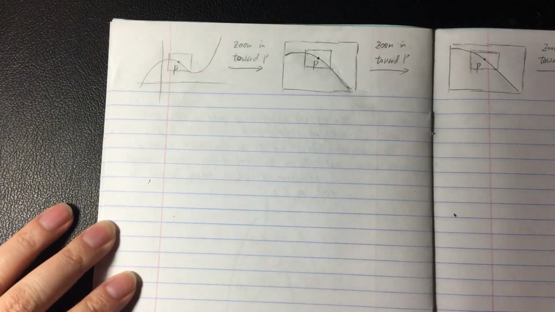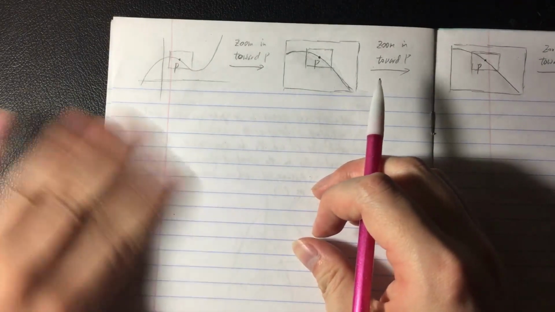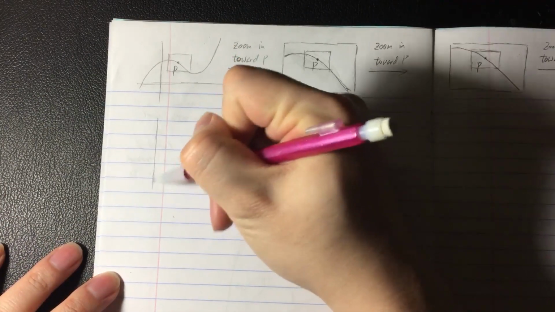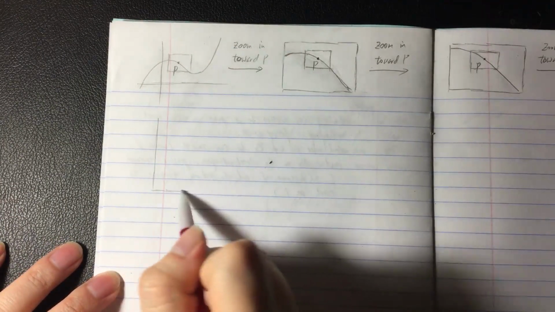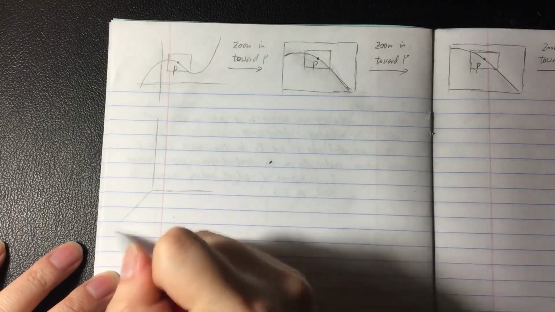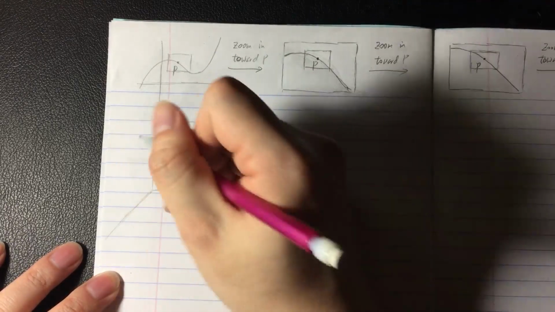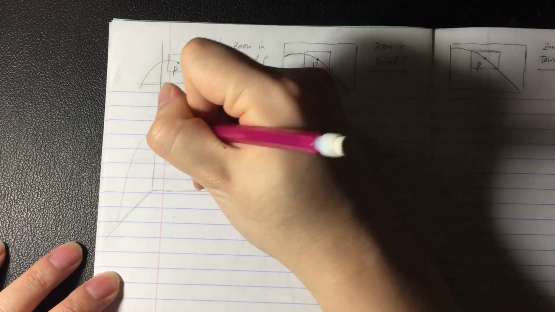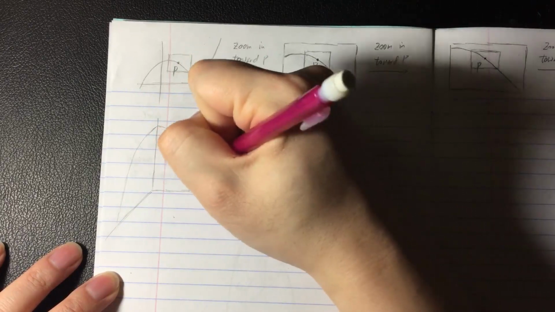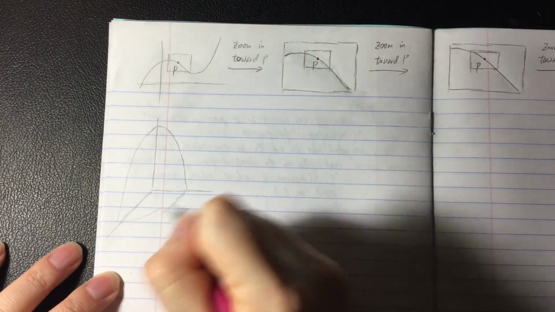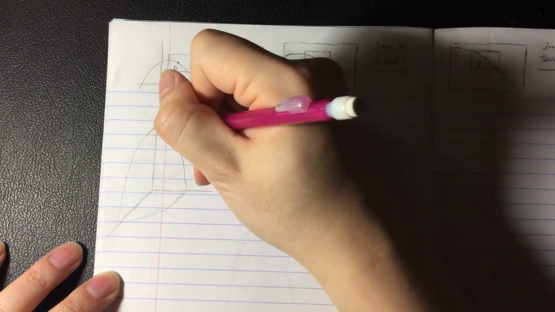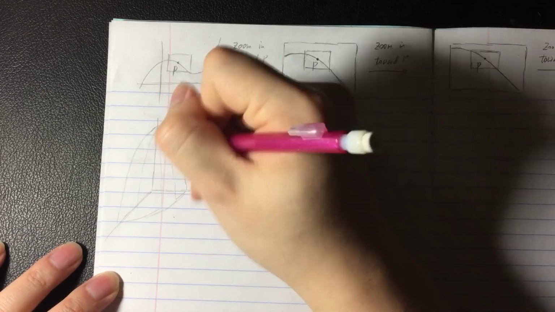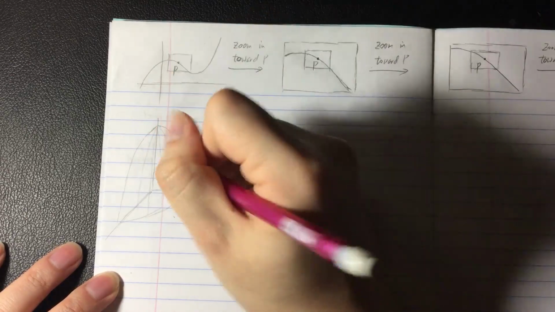Next, let me show you the tangent plane. How does the tangent plane look? Suppose we have a smooth surface.